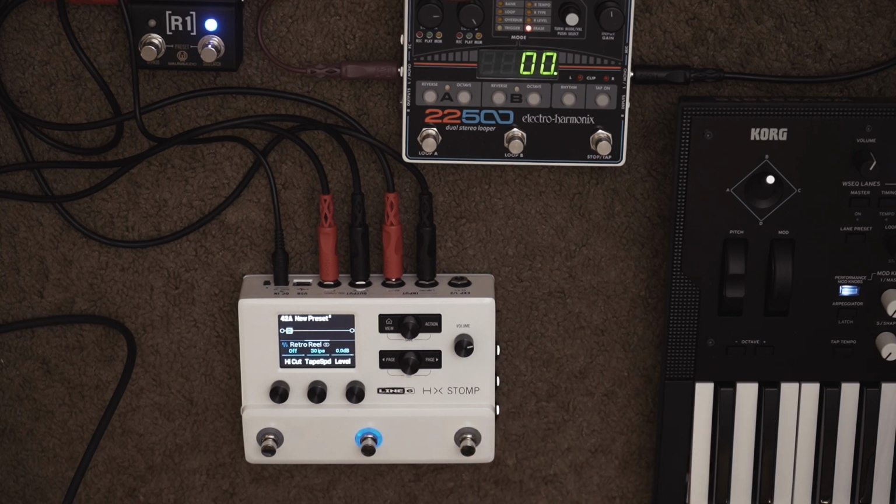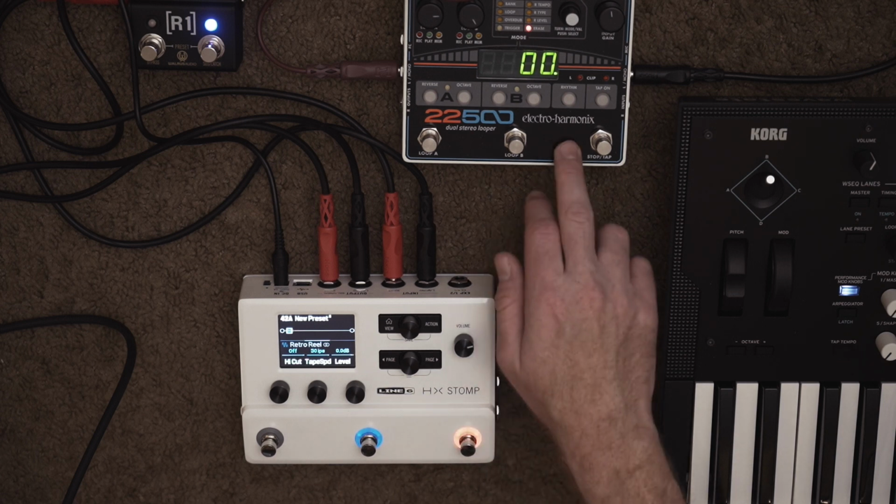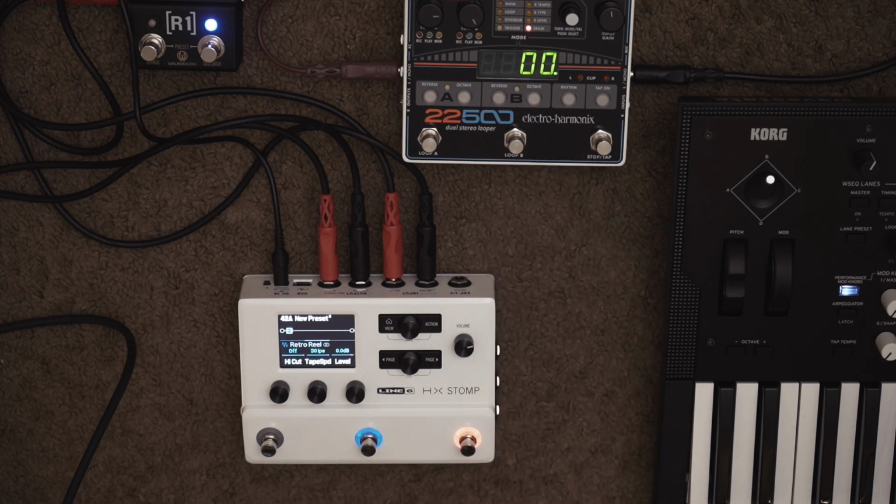Off camera here, I have the Korg Wavestate with a piano patch on it. I'm going to record a quick loop into the looper here, and I have a reverb, the Mako R1. I'm going to send the piano signal through the reverb into the modulation effect. Since the modulation effect emulates a tape deck, we want it at the end of the chain, or at least in my case, I like having it at the end of the chain.